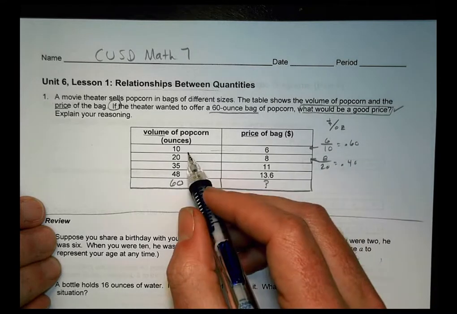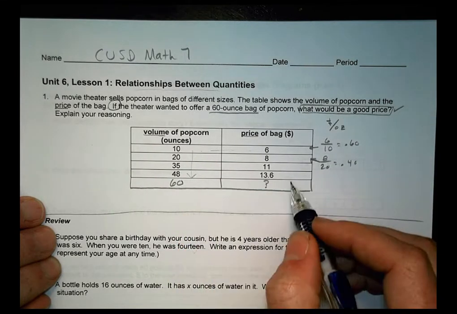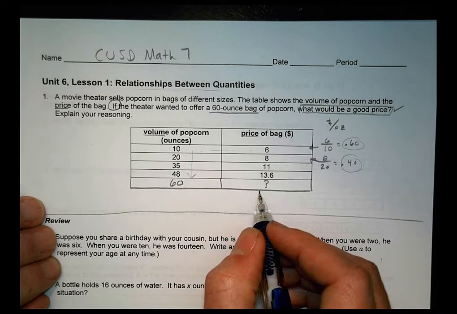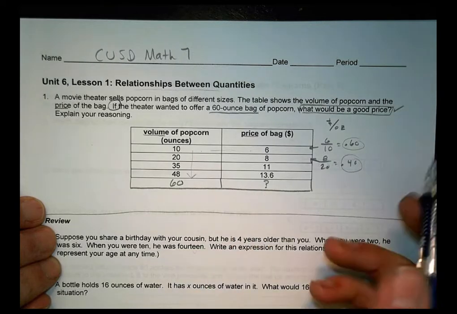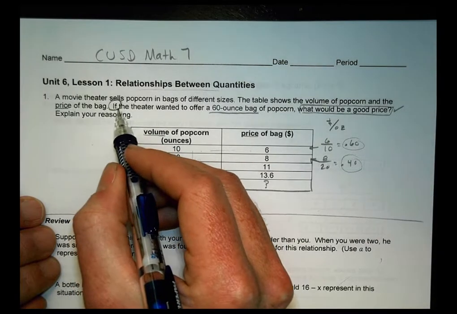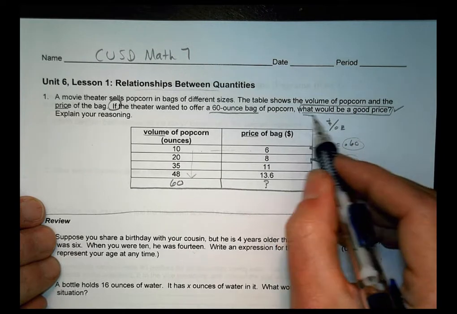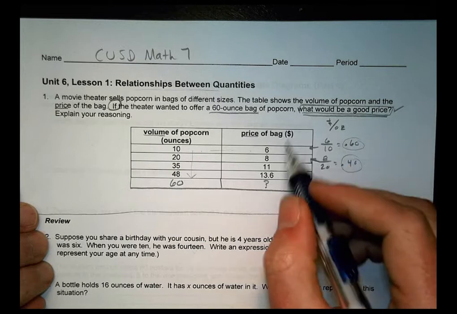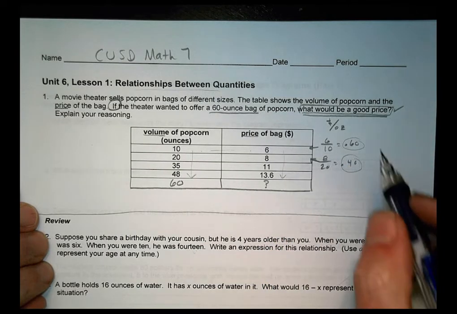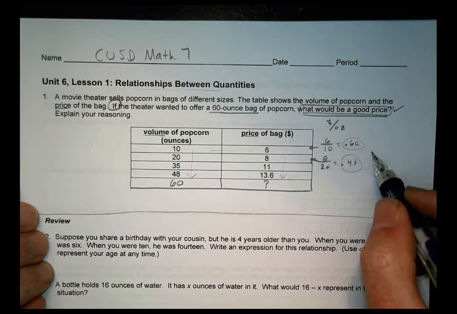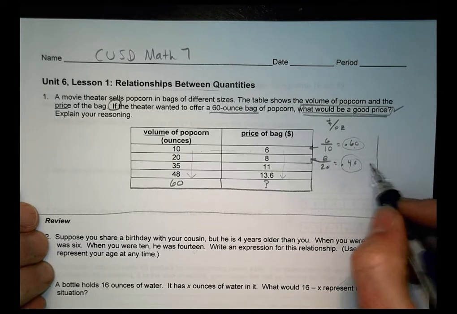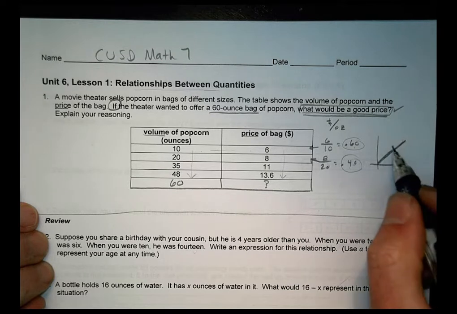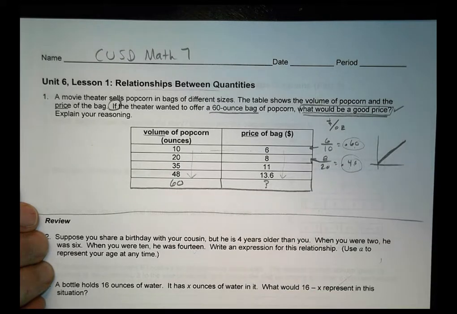So we can see that the more popcorn you buy, the less your cost per ounce is going to be. So by the time you get to 60, it should be even less potentially. But again, this question is asking, if they wanted to, what would be a good price? So you need to use some logic to figure out what might be a good price based upon the trend that you see. Because these are different, we know it's not proportional. It's not going to be a straight line that says you're always going to have this much. It's not proportional, so there's going to be a difference. So give it some thought.